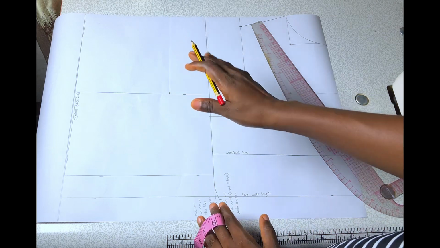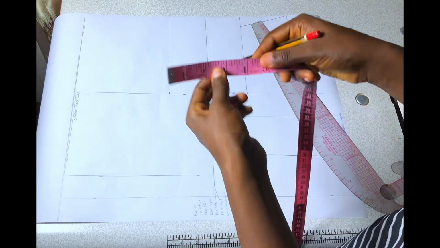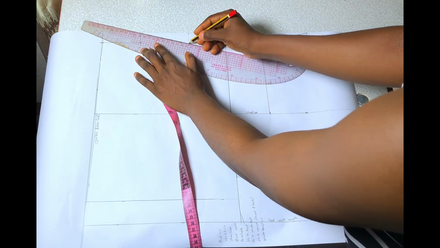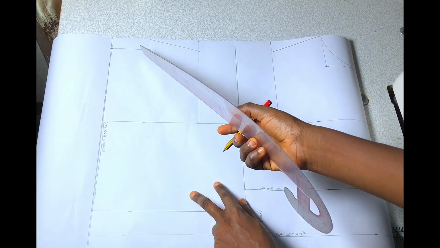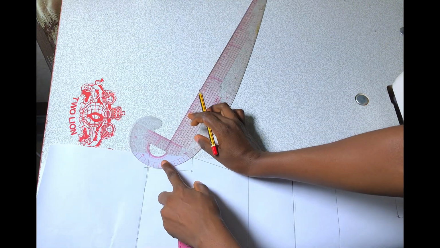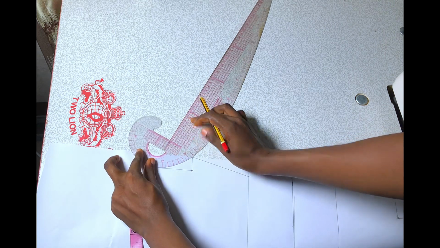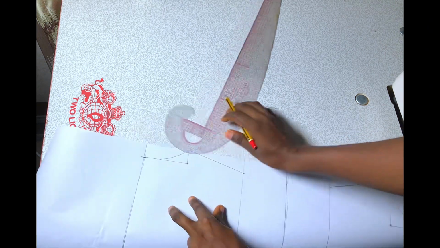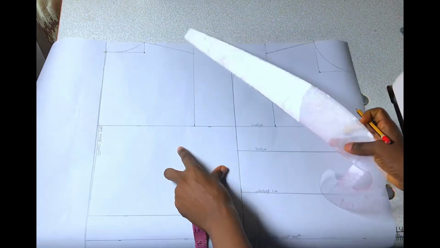Then for the back, I said 3 by 1. So the width has to be the same. And then connect. And watch the way I'm going to draw this. I'm going to still tilt down my ruler and connect this as well. So this is how the back neckline looks.